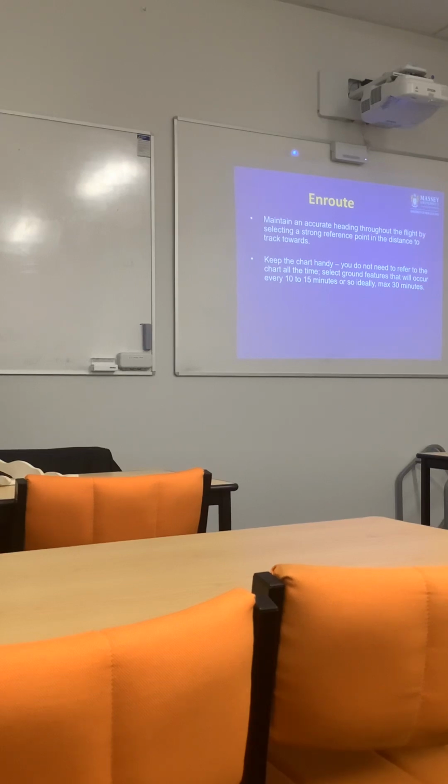So keep the chart handy, which is easy for us because we have an iPad holder now, so it should be right there. Every 10, 15 or so, you're making sure that you're still on track, which, as it's not often we have legs that are definitely more than 30, we should be doing throughout here.